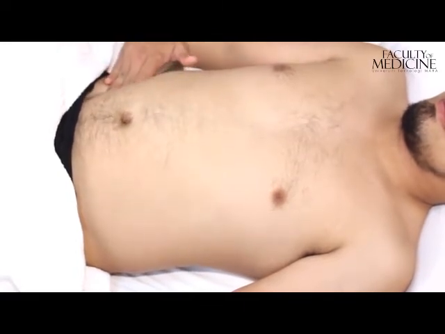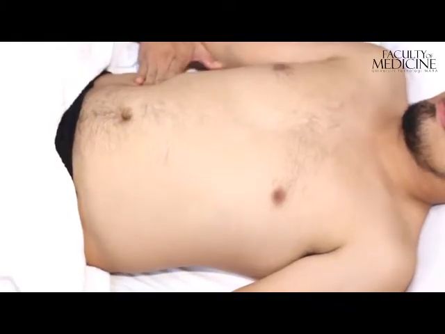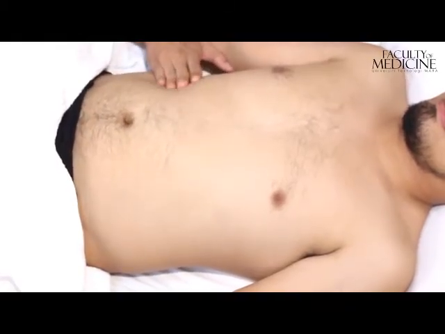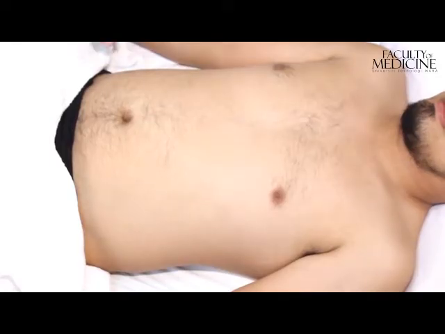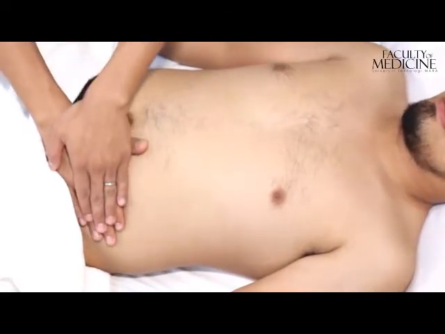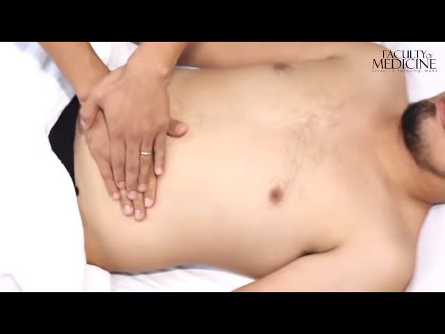Start with light palpation, using one hand, then move on to deeper palpation using both hands. Try to appreciate any underlying mass.